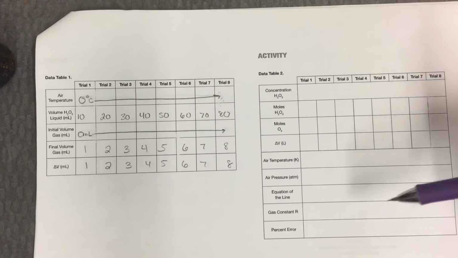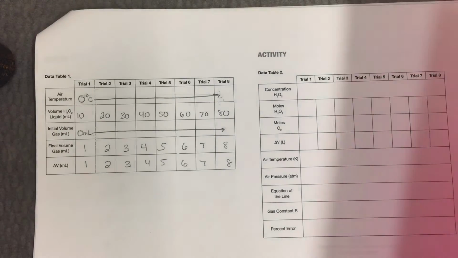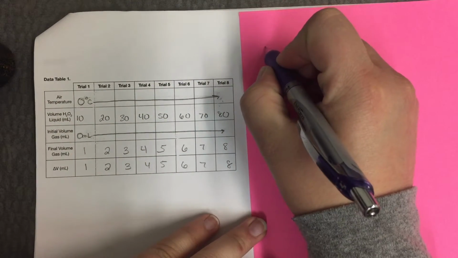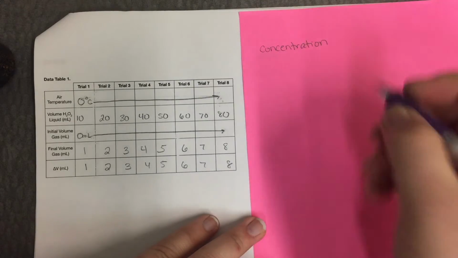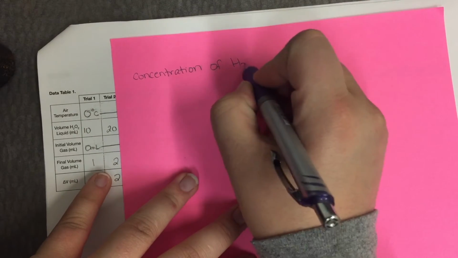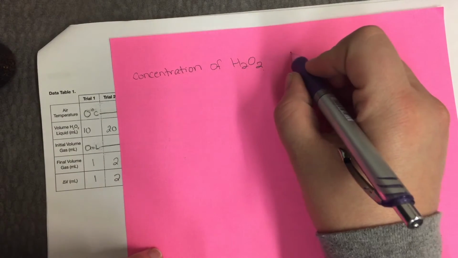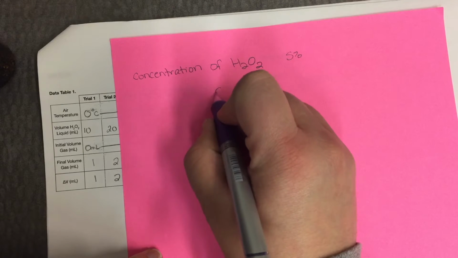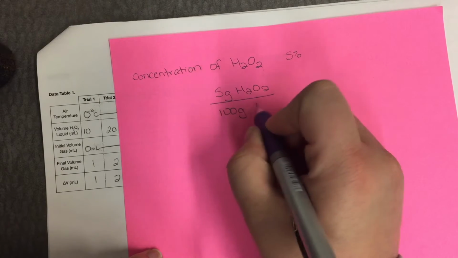And so how do we do all this crazy looking stuff in data table 2? So first of all, you have to calculate the concentration of H2O2. In your lab, I think they give you 3% concentration, but I'm going to do a calculation of 5%. So 5% concentration of H2O2 simply just means you have 5 grams of H2O2 for every 100 grams of water.